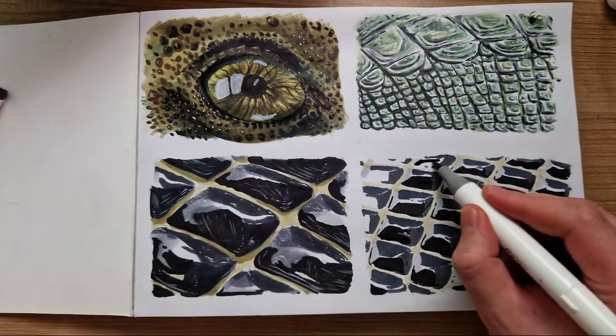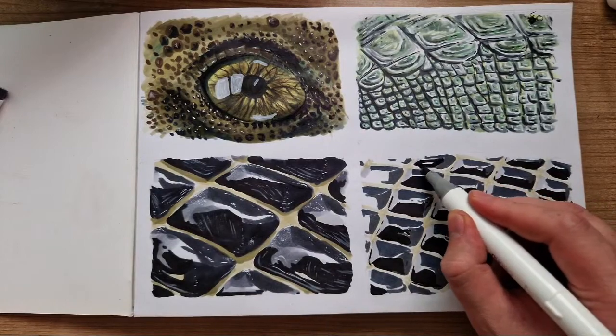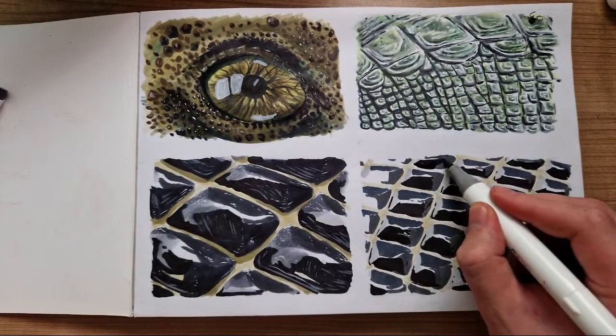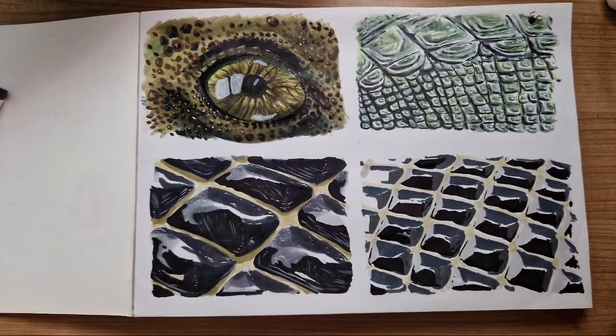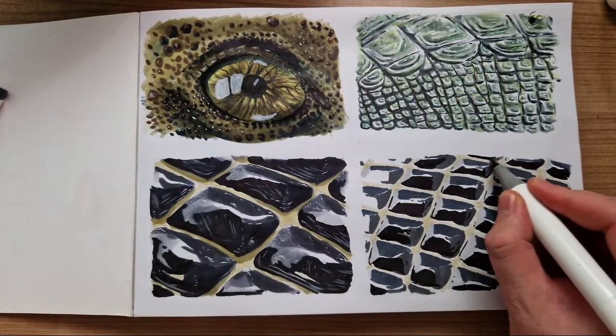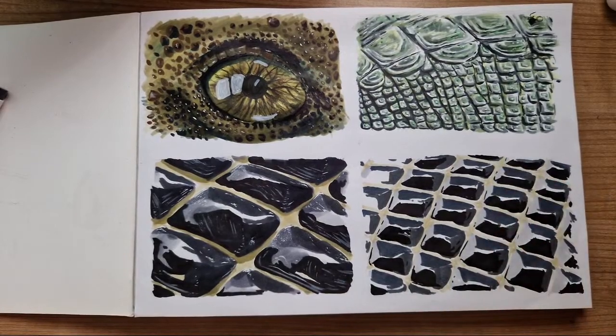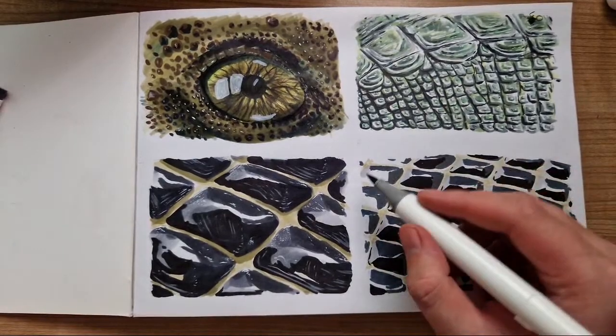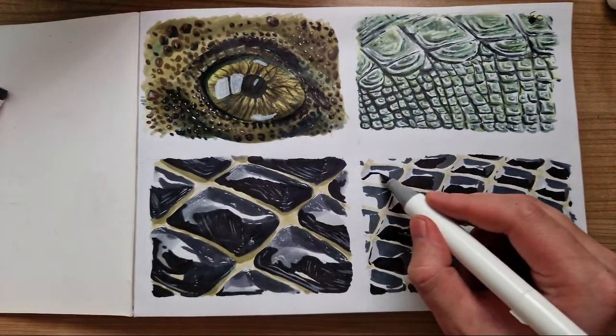But the most important part is realizing what you're doing wrong. At this point, the only thing I can think of is not using reference. I've been trying to get better at not using any reference for my drawings, and I've been doing that for years now. But the problem is that I'm not improving.